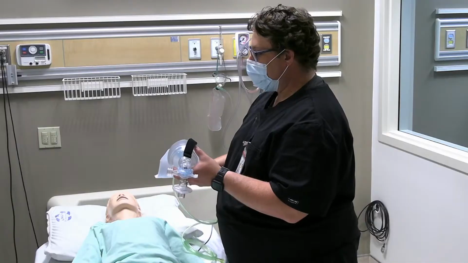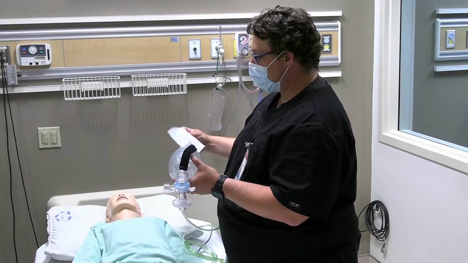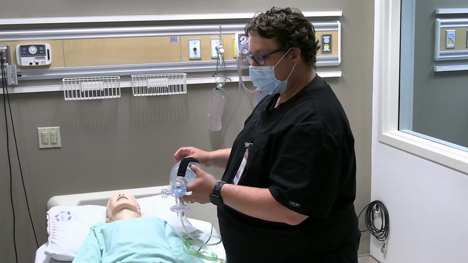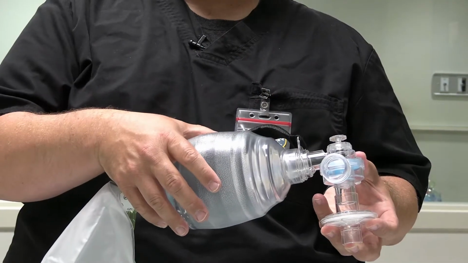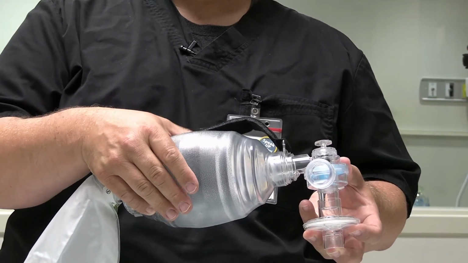So the important thing to remember about the self-inflating bag is it needs to be tested just like the flow-inflating bag. Okay, so the first test that you want to do is just occlude the end and squeeze the bag and hear a pressure pop off.